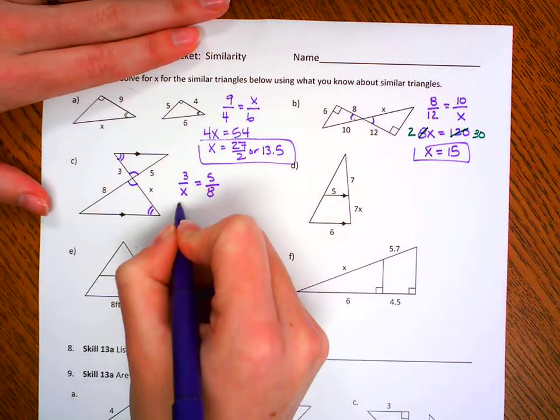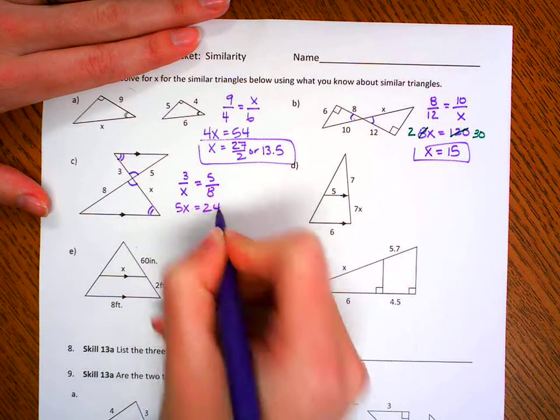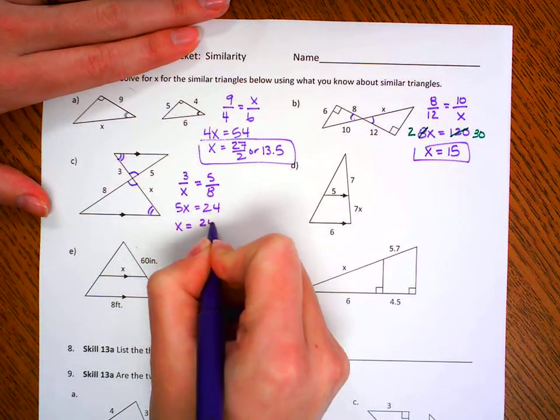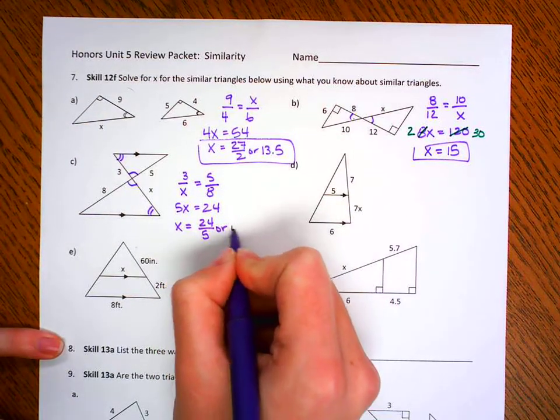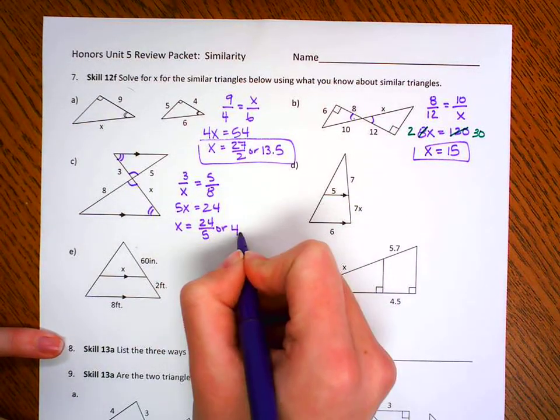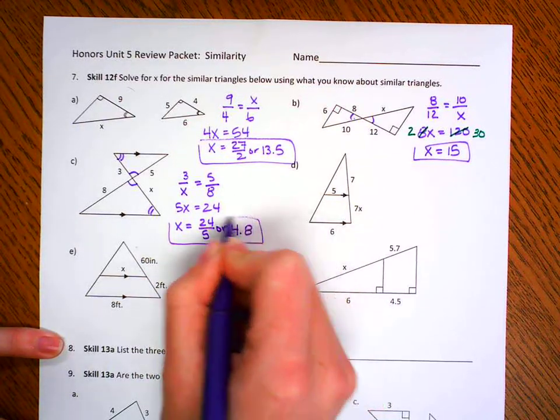So now I can cross multiply. I get 5x equals 24. And you can leave your final answer either as 24 over 5, or you could realize, okay, well, 5 goes into 24 4 times. Then I have 4/5 left over. That's the same as 4.8.